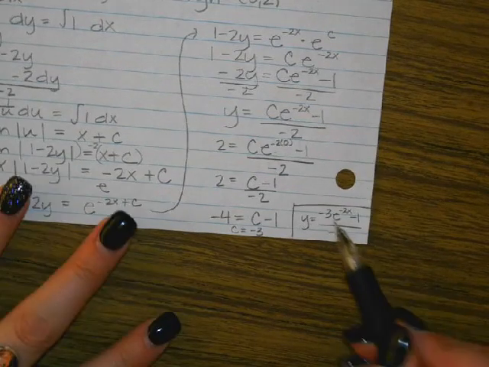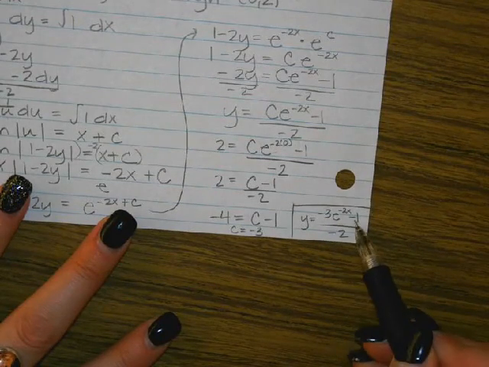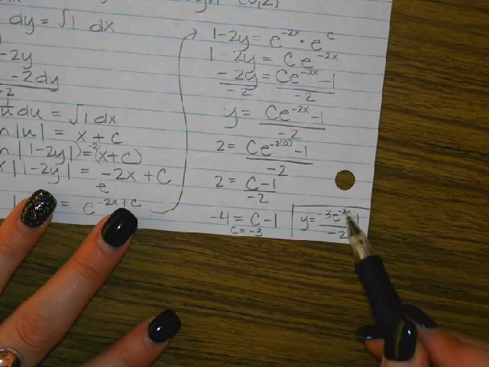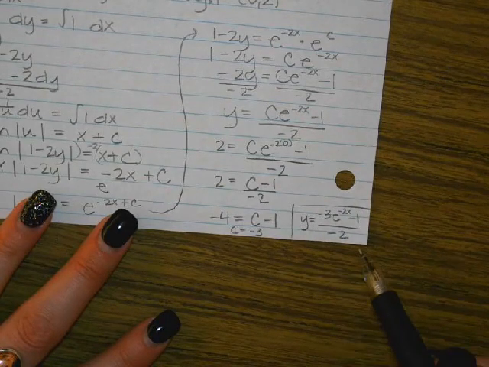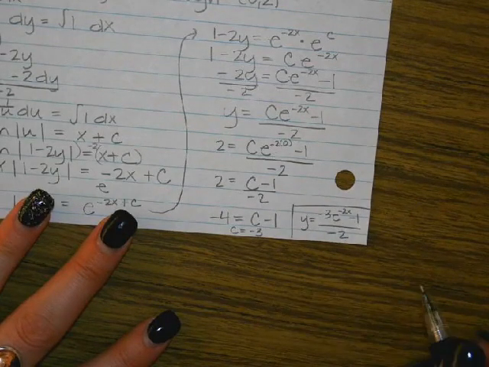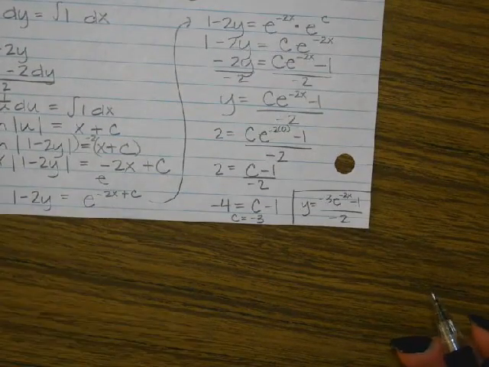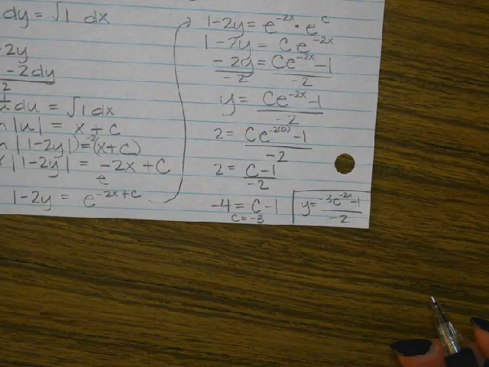So it would be positive 3e to the negative 2x plus 1 divided by positive 2. And that would be like you took the top and factored out the negative, and you took the bottom and factored out the negative, and the negatives canceled. So this is a valid answer, this is right, but it would also be right to have the negatives cancel and have a slightly different answer. Whew.